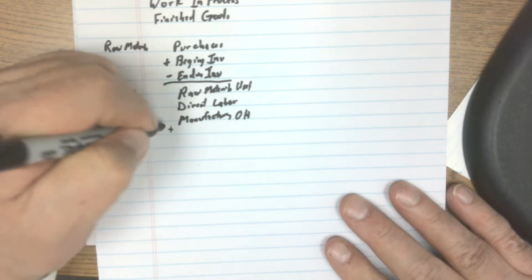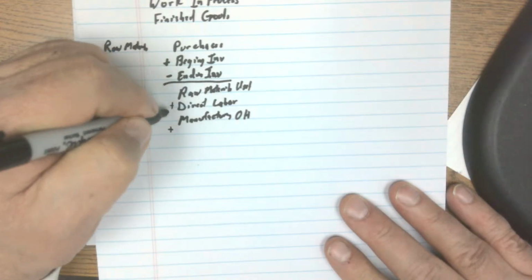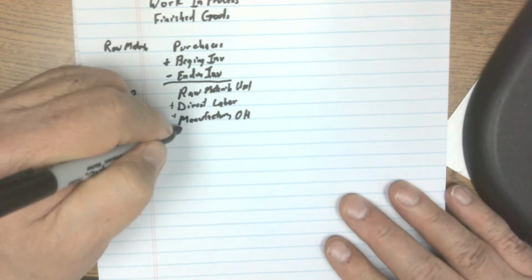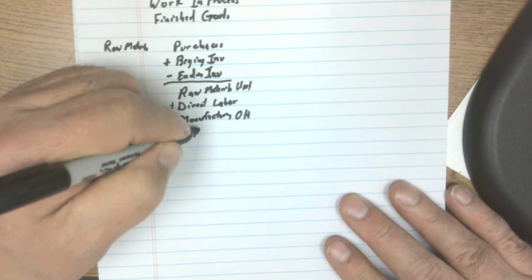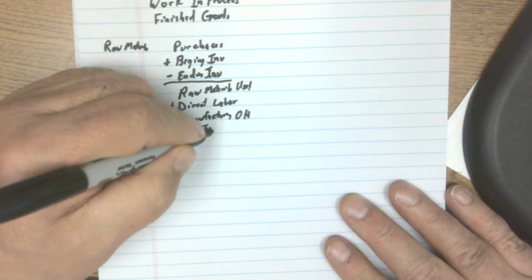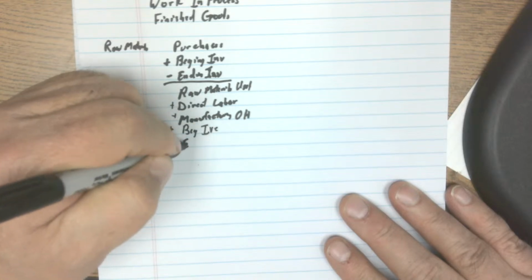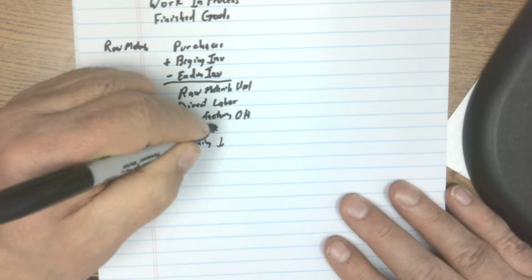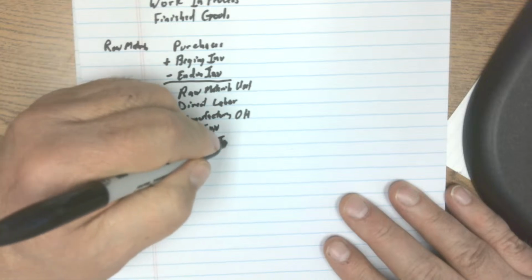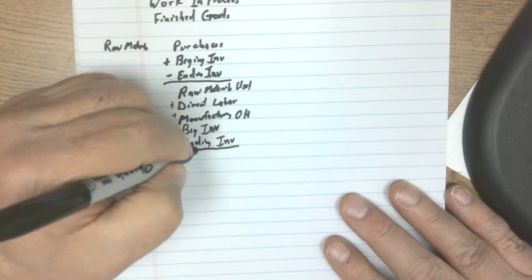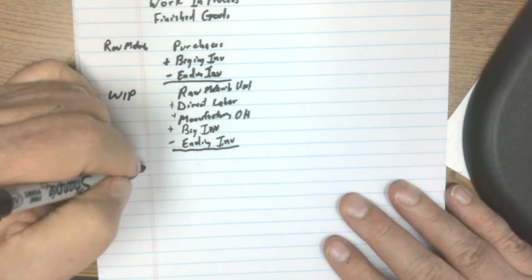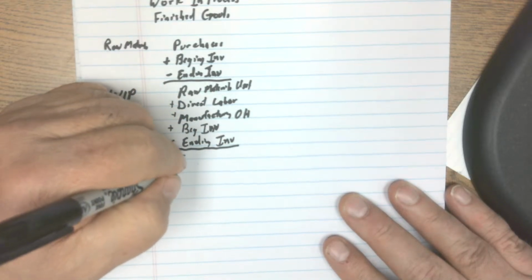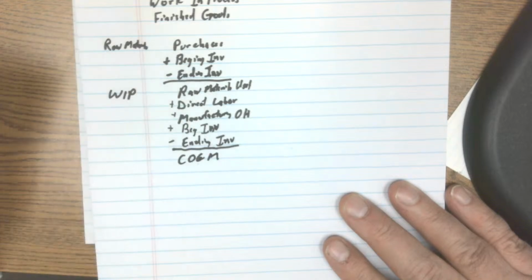Once again, these are all add, by the way. We add our beginning inventory, subtract our ending inventory, and that will give you your cost of goods manufactured.